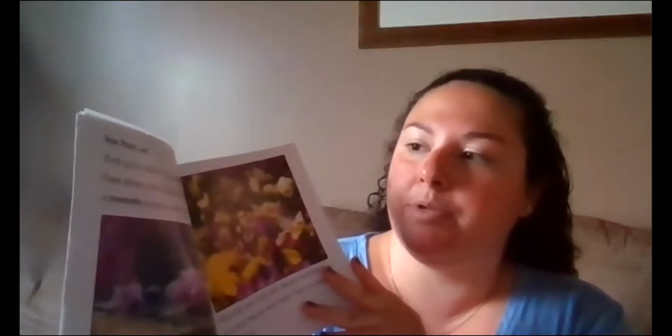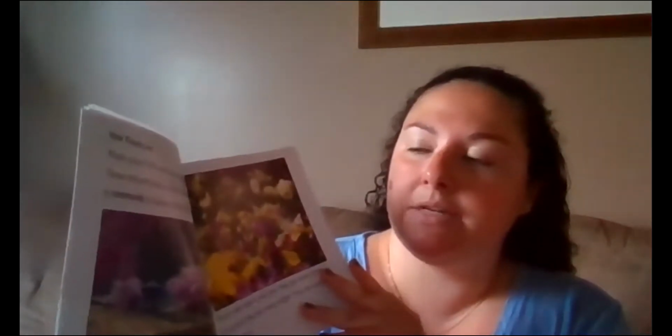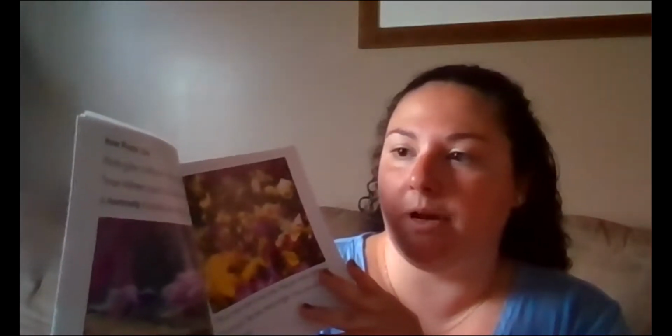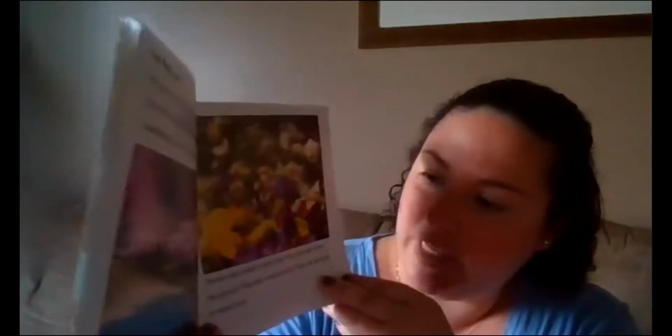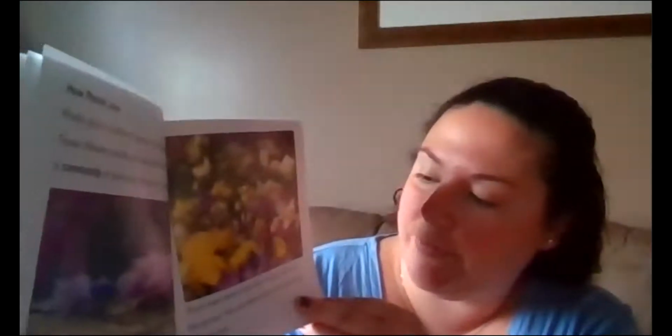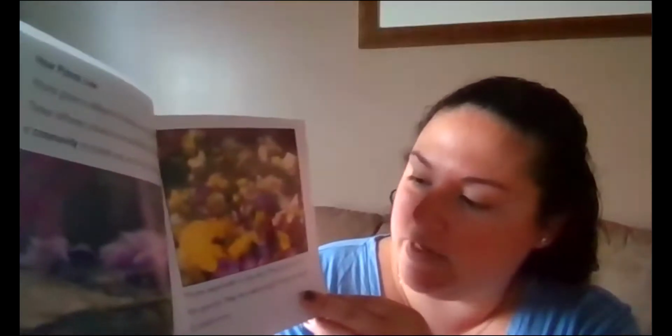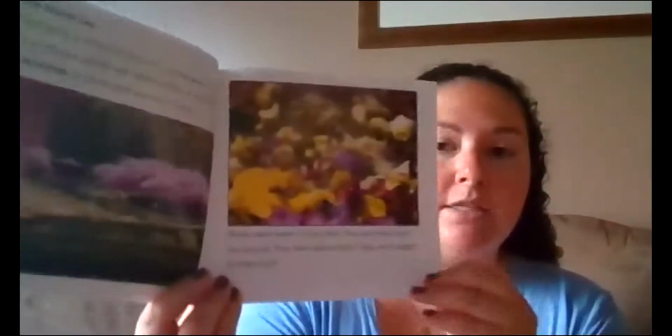All right, so how plants live. Plants grow in different places around the world. These different places are called biomes. A biome is a community of plants and animals in nature. So that's another name for habitat. Plants need water to stay alive. They get water from the ground. And they also need sunlight, and they use sunlight to make their food.